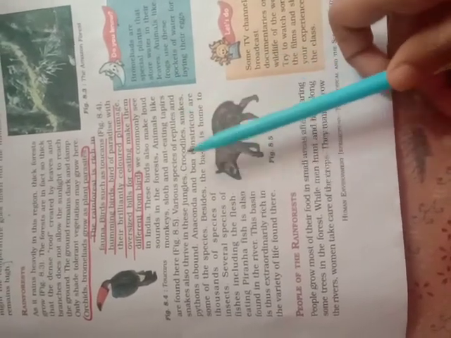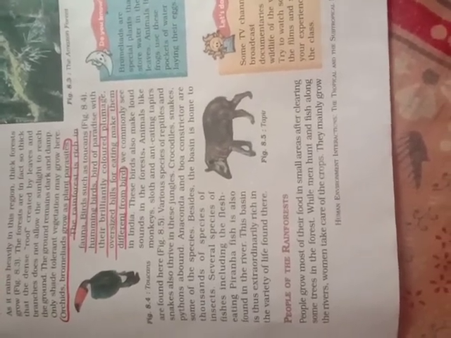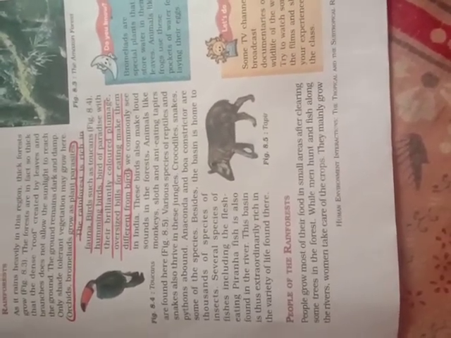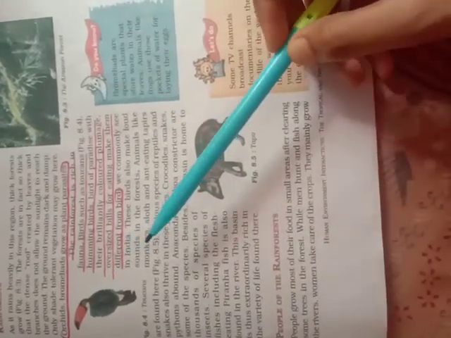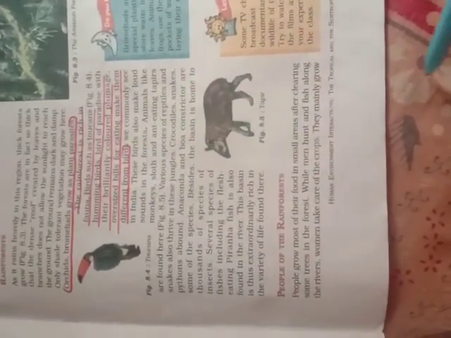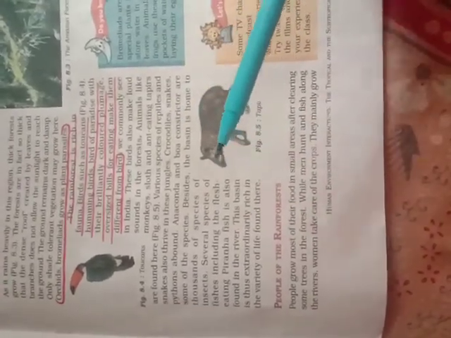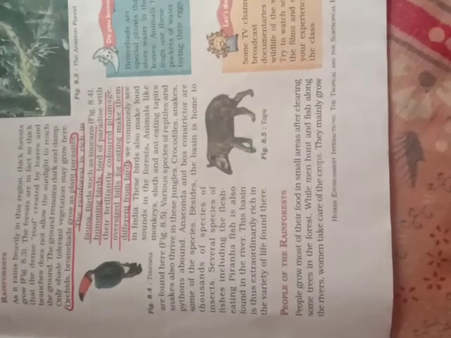Various species of reptiles and snakes also thrive in these jungles. Crocodiles, snakes, pythons abound. Anaconda and boa constrictor are some of these species. Anaconda is found in the Amazon basin. Besides, the basin is home to thousands of species of insects.